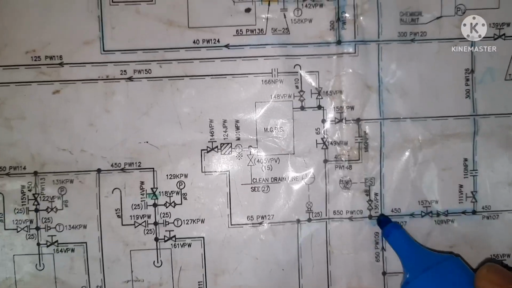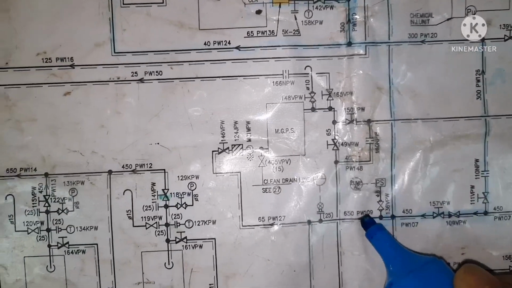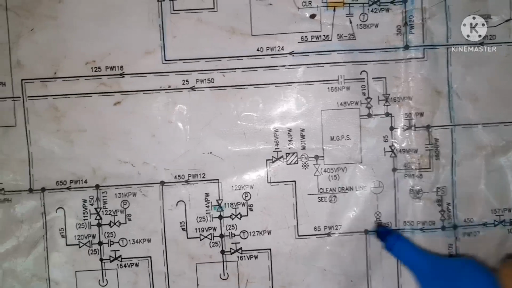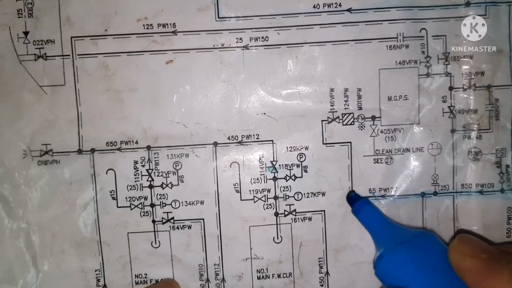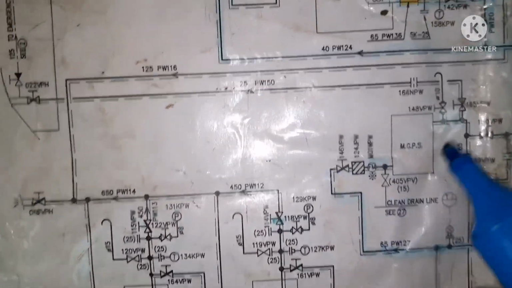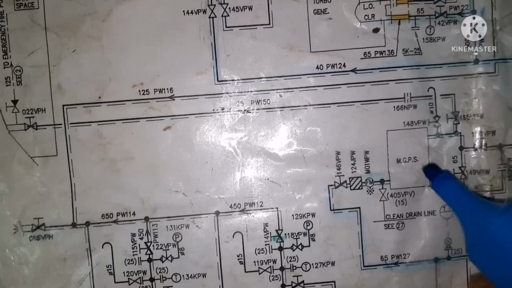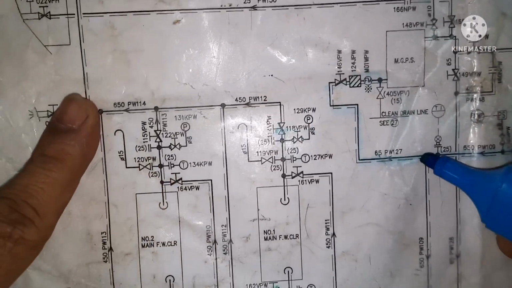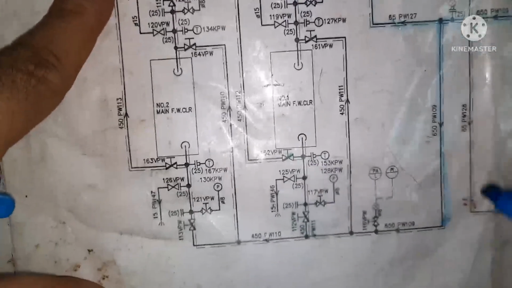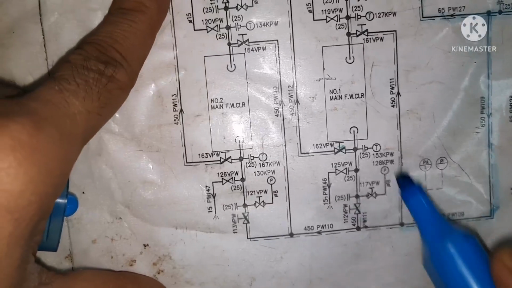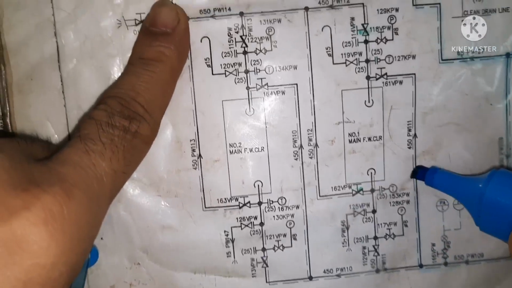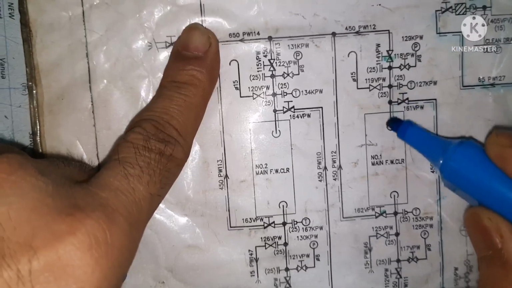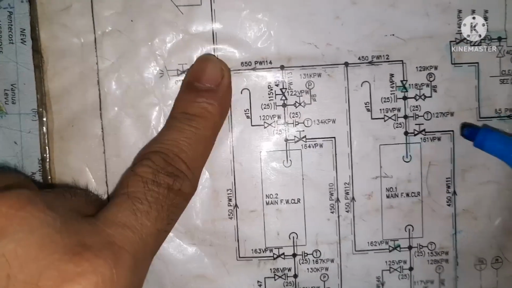Again one more tapping is going towards this side, and one tapping is going to MGPS, Marine Growth Protection System. One more tapping is here, and this tapping is going to the LT cooler. This is the common cooler.